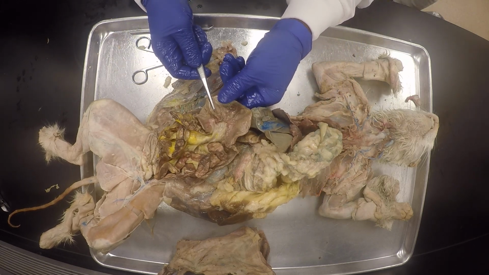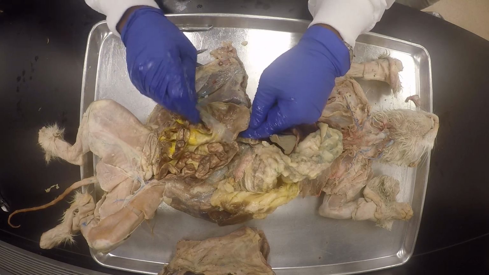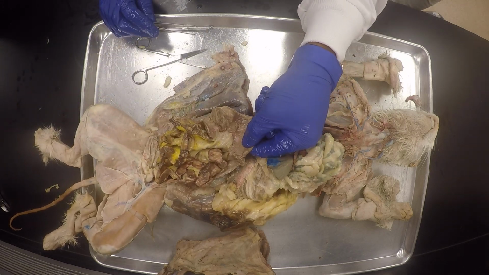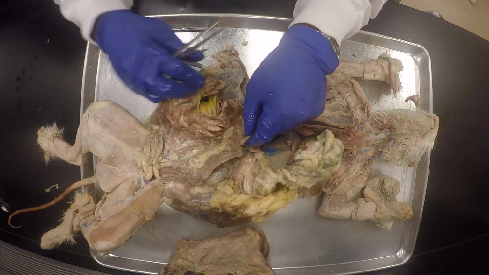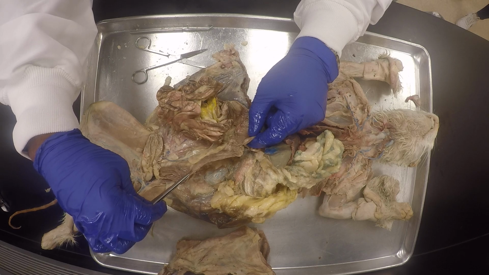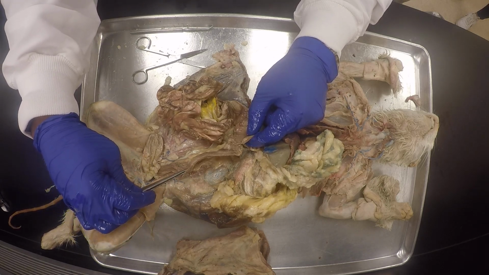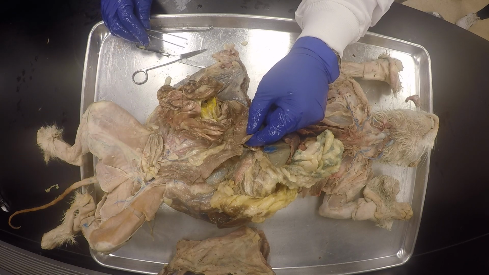So if I put a pin here and I ask what's that part of the GIT, you say ascending colon. And then the part where it's curving, that's the transverse colon. If I put a pin over here and ask what's that part of the GIT, transverse colon. And then this one here, if I put a pin down here, it's going down, the descending colon. You notice that this does not have a sigmoid colon, like the human.